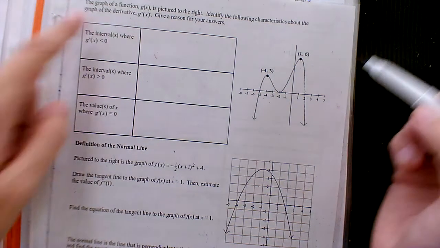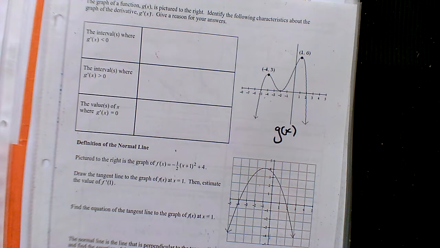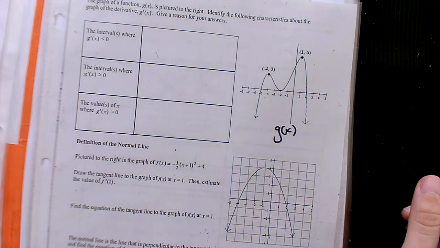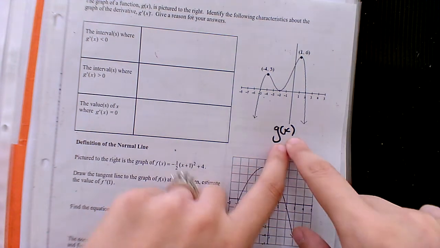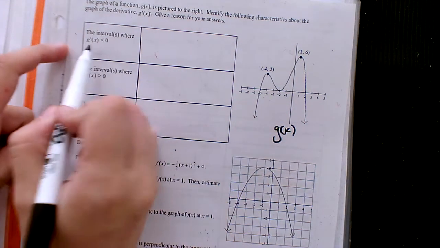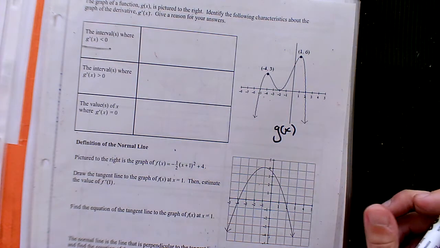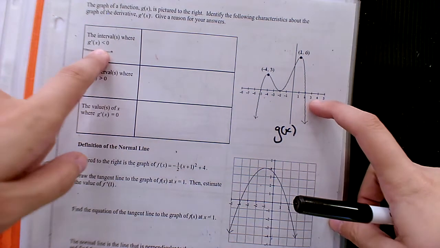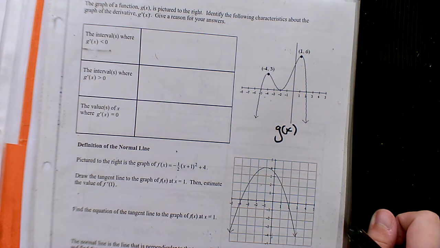So on page 103, they tell us at the top that this is the graph of g of x, so this is an original function, no derivative or anything like that, and we're going to try to determine based off this graph where some of these derivative values are true. So if this is an original graph, we've got to think about the connection between what an original graph is doing and how that's related to, for instance, this first one: where is the derivative less than 0? Meaning negative. So what's that connection we should be identifying between this graph and that notation to help us determine these x values, or these intervals?